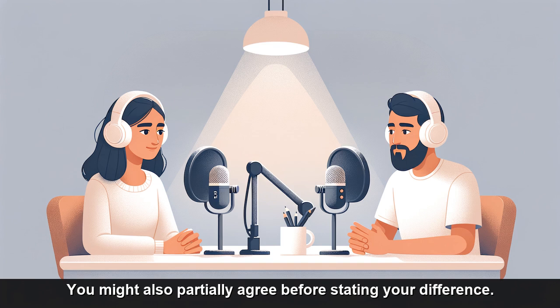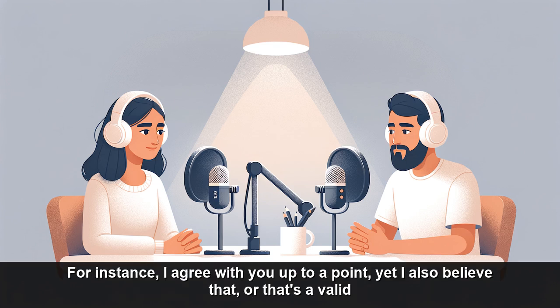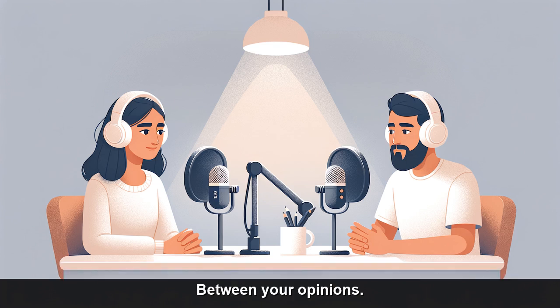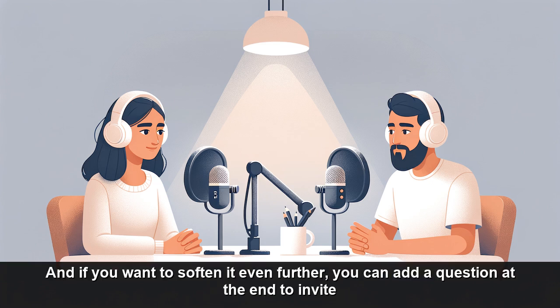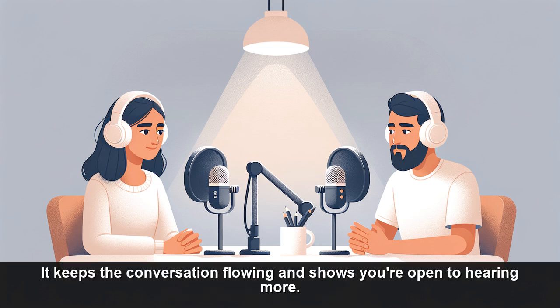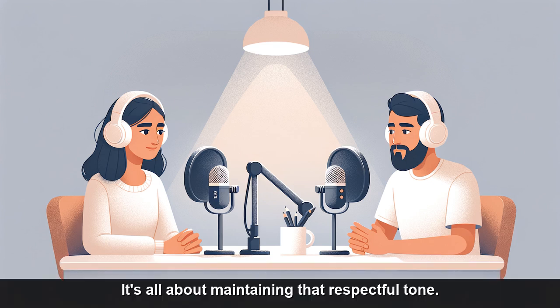Absolutely. You might also partially agree before stating your difference. For instance, 'I agree with you up to a point, yet I also believe that,' or 'That's a valid perspective, though I tend to think.' These phrases create a bridge rather than a wall between your opinions. And if you want to soften it even further, you can add a question at the end to invite discussion, like, 'Don't you think?' or 'What are your thoughts on that?' It keeps the conversation flowing and shows you're open to hearing more. It's all about maintaining that respectful tone.